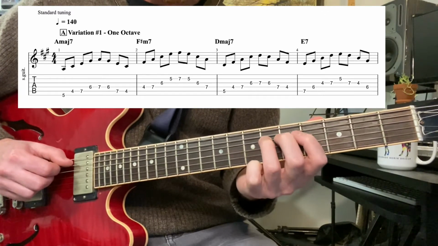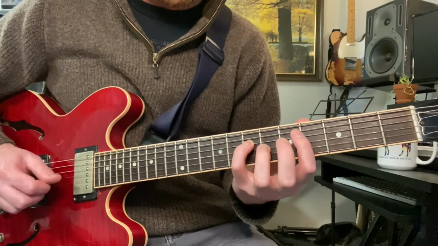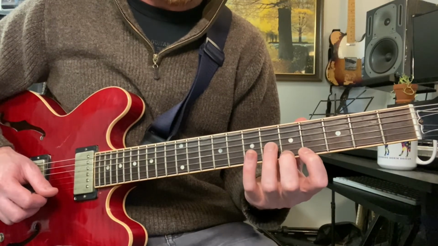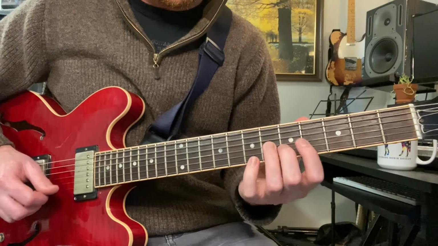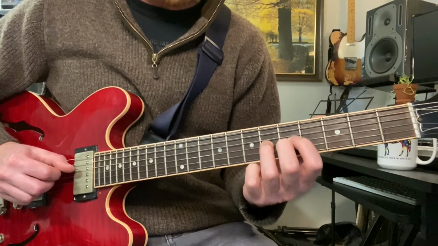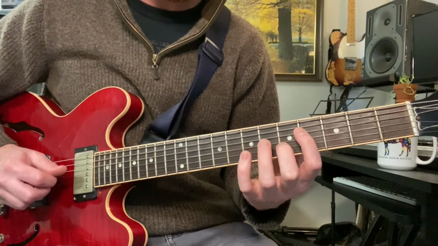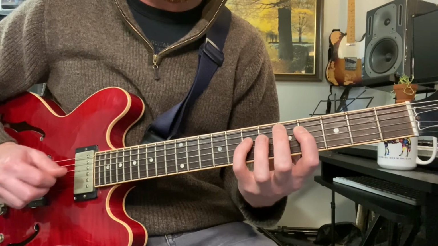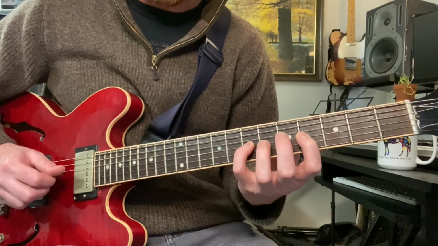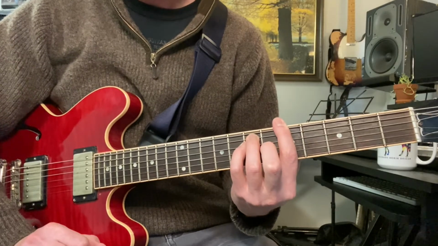The second time around we'll do the exact same thing, but the A will be up an octave. 7, 6, 5, 4, 5. That's the same thing an octave up. 4, 5, 4, 5, 6. Now it's the same as the first phrase. D major, E major 7. I'm sorry, E dominant 7. And then an A chord. So that's the first variation.